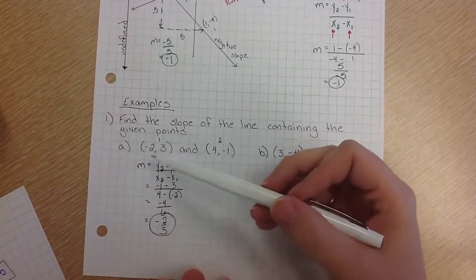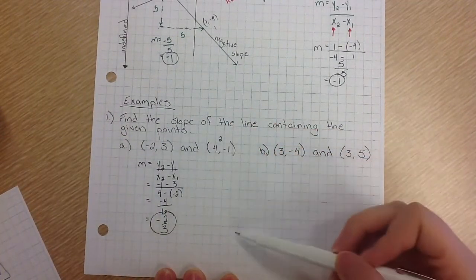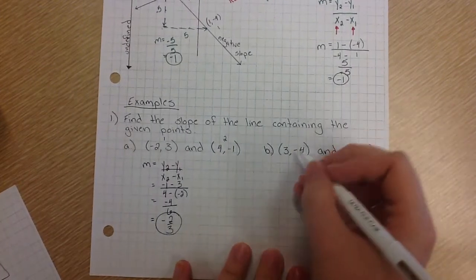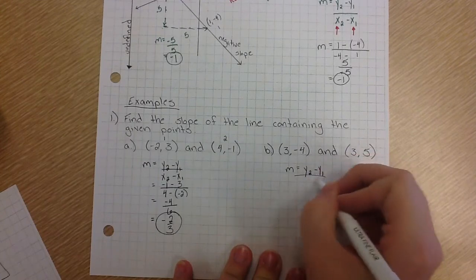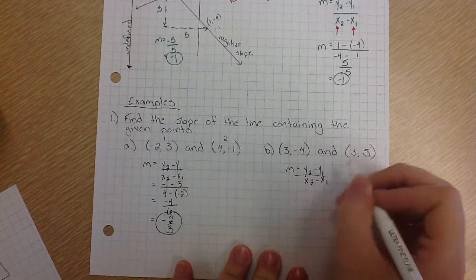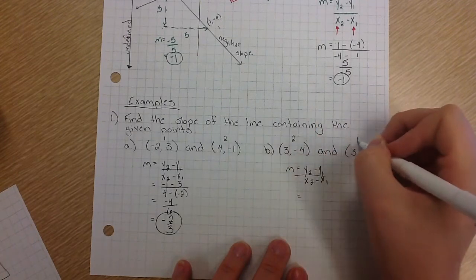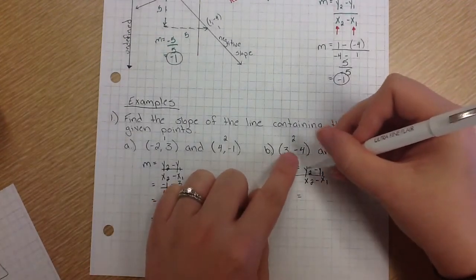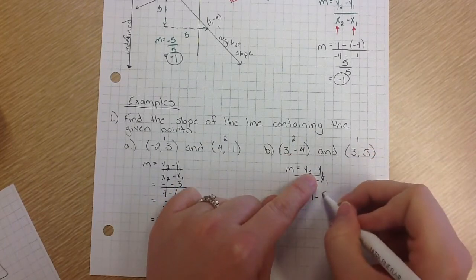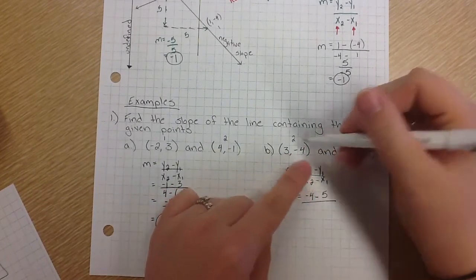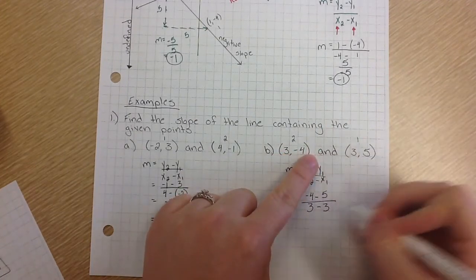So I know this line is going to go down from left to right, down 2 over 3. Okay, let's do this one. Slope equals... you notice how I write the formula down each time? That's going to help me remember it, so write it down every time. Let's say this is point 2 and this is point 1. Again, it doesn't matter which one is which. I'm going to take my y2, which is negative 4, minus my y1, which is 5, all over my x2, which is 3, minus my x1, which is 3.